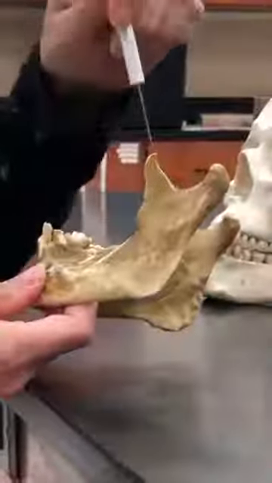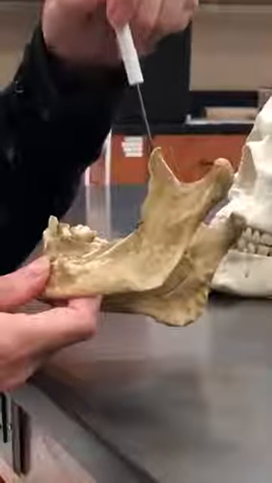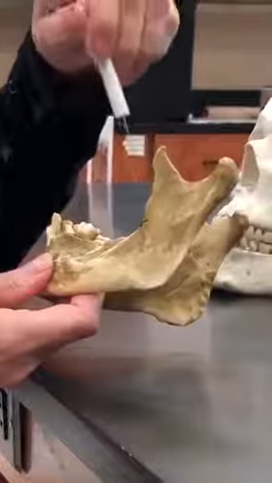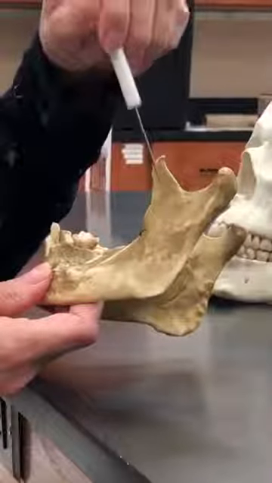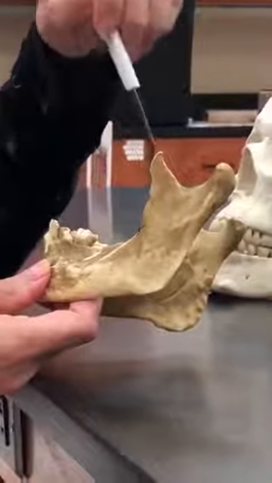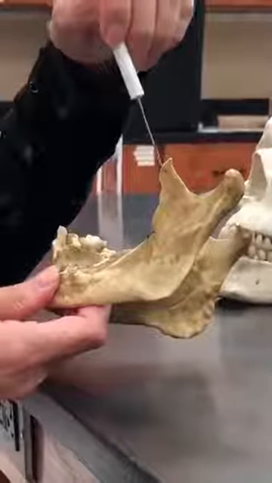This portion in the front that sticks up is called the coronoid process. It looks to me like a shark fin, so I always tell the students you're paranoid of the coronoid, like you're paranoid of a shark getting you.